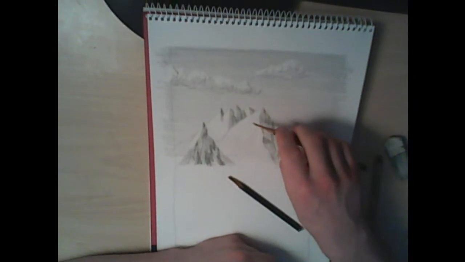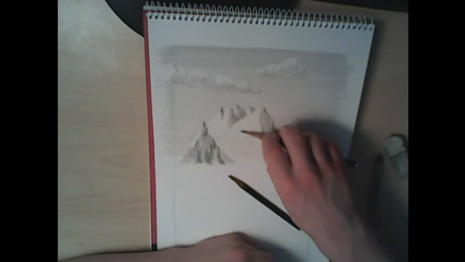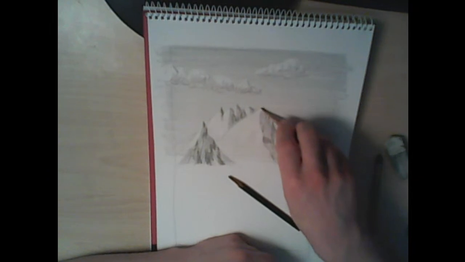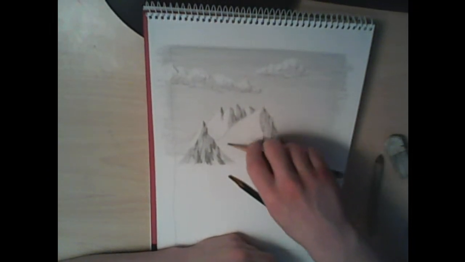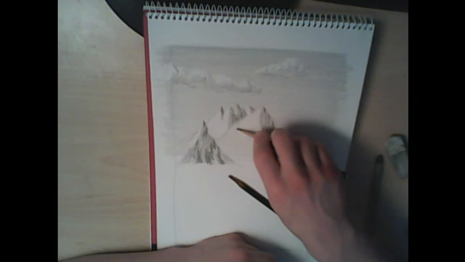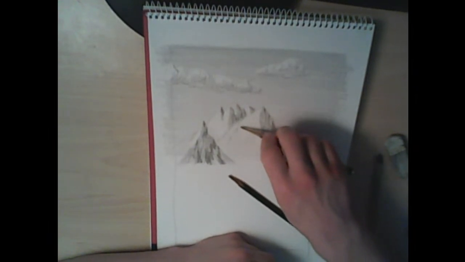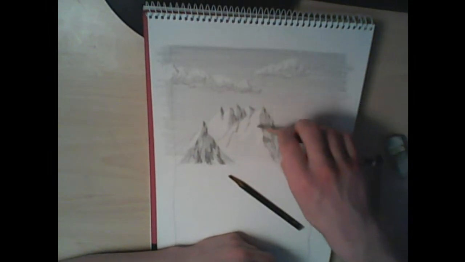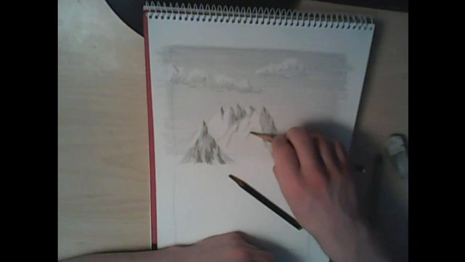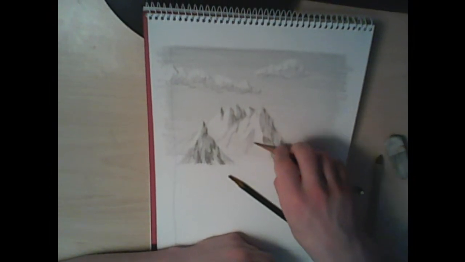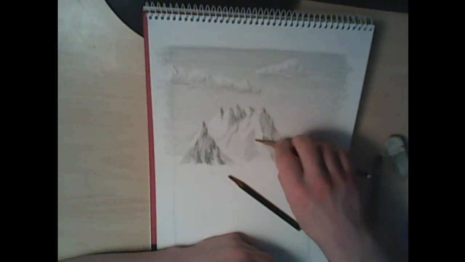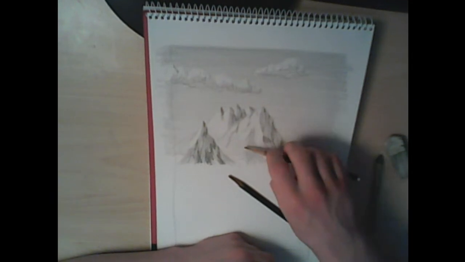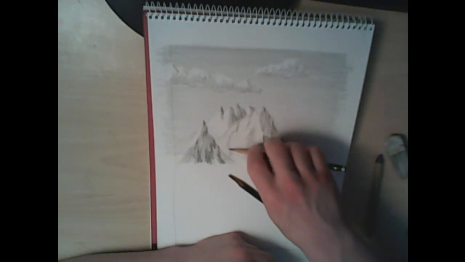Okay, now I'll do the same thing with the HB pencil for the brighter areas, the areas that are touched by the sun. They have irregularities as well. Should go a little darker with my values so you can see what I do. Maybe like so, and like so.